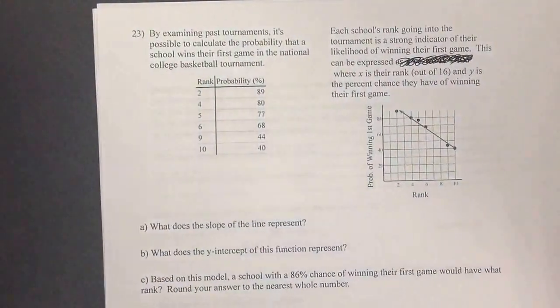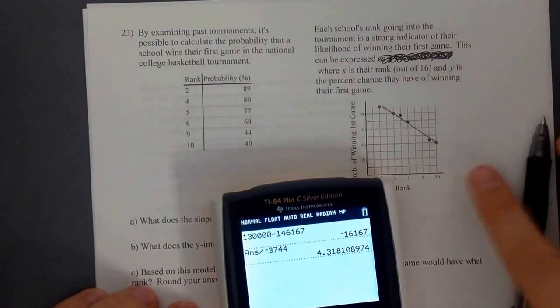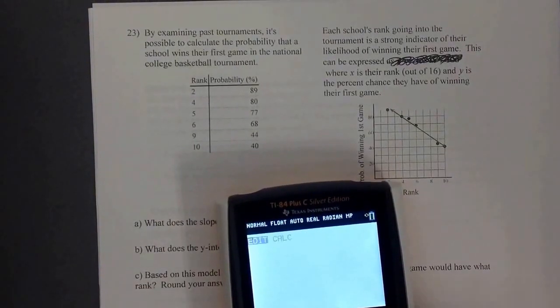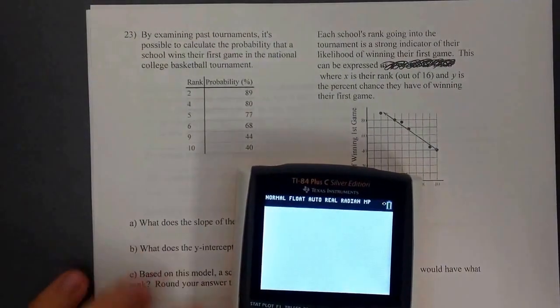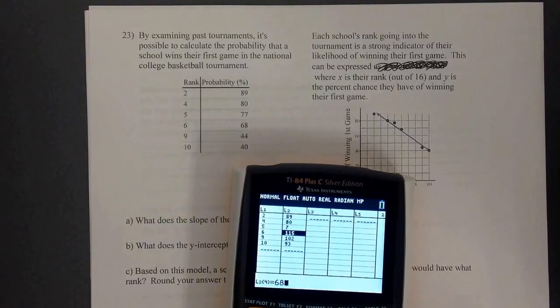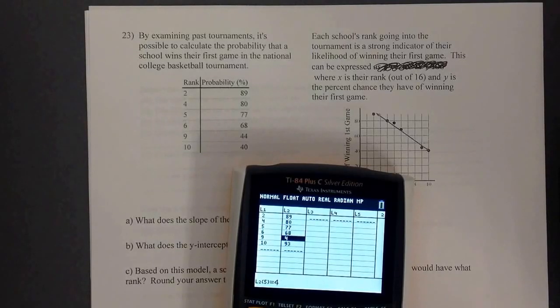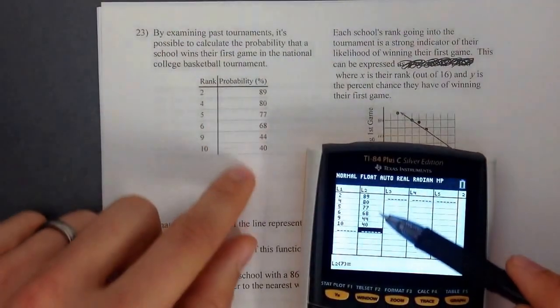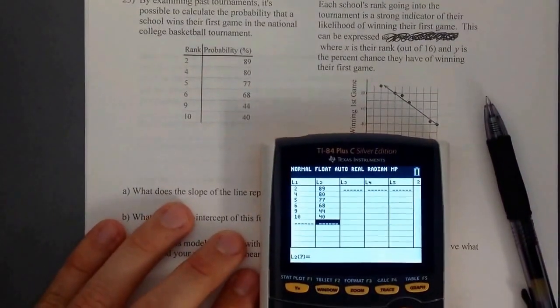On this one, will they get past the first game? Depending on your rank, it's going to change your probability. We're going to go in. We have a new list, so we're going to edit our lists. Rank 2, rank 4, 5, 6, 9, and 10. 89% chance here. 80% chance here. 77, 68, 44, 77, 44, and 40. Double check, make sure all our lines line up, and we're ready to go.